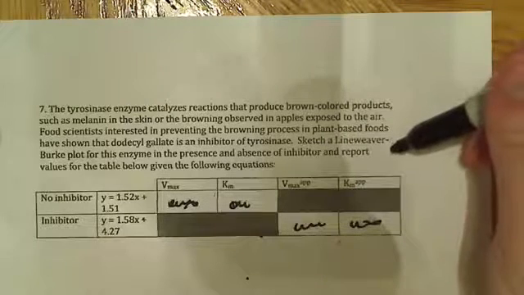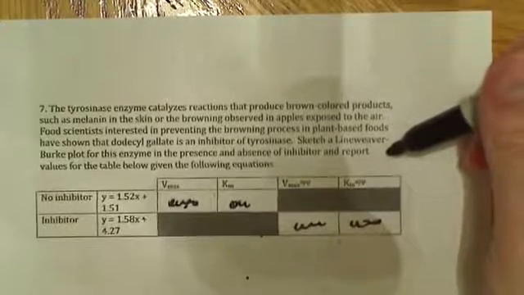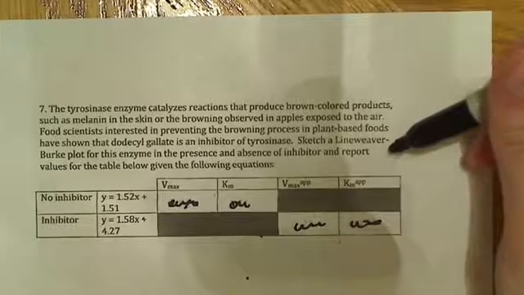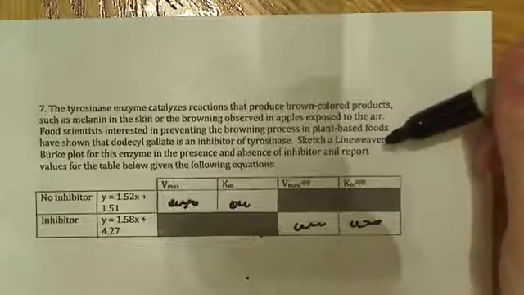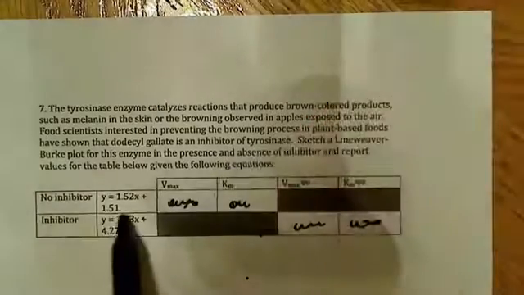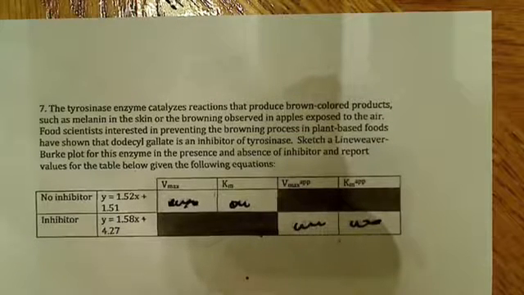Sketch the Lineweaver-Burk plot for the enzyme in the presence and absence of inhibitor and report the values for the table below. So the first thing they want us to do is calculate the Vmax for no inhibitor. And we have this equation here: y equals 1.52x plus 1.51.